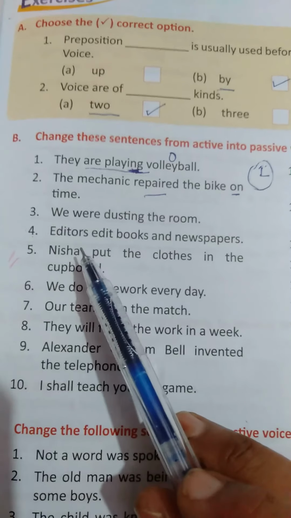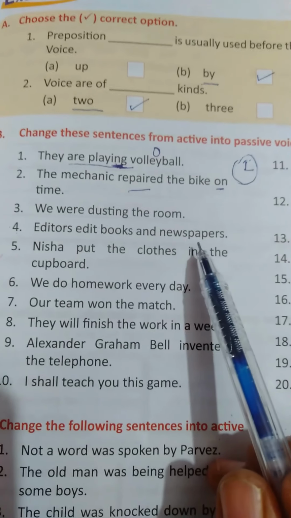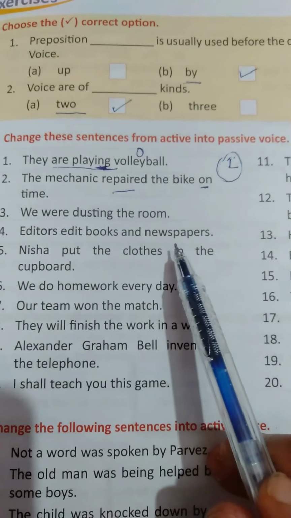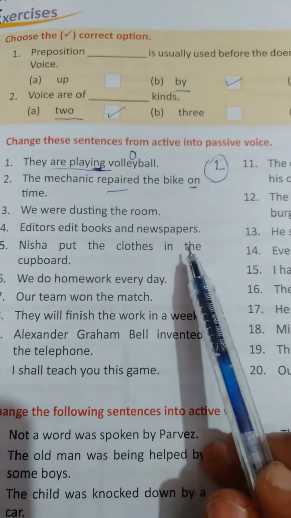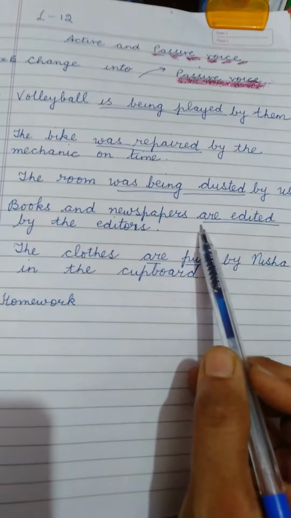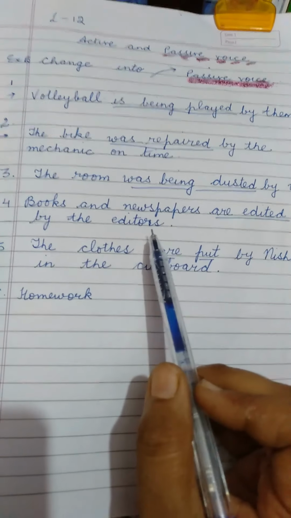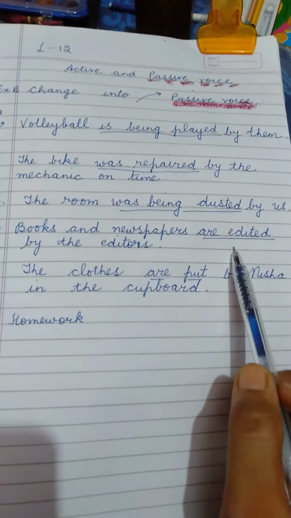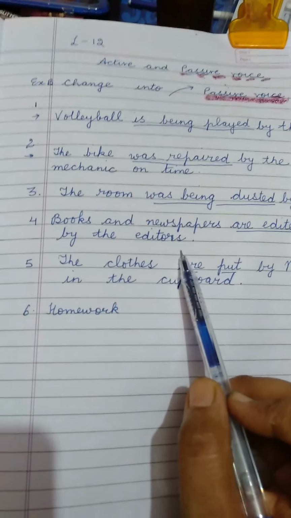Number 4. Editors edit books and newspapers. So books and newspapers edited, present tense. So books and newspapers are edited by the editors.